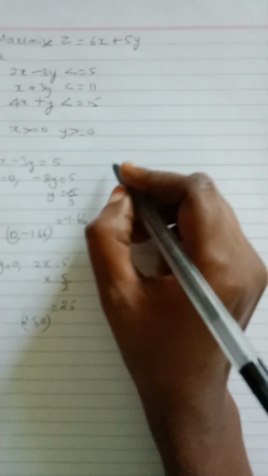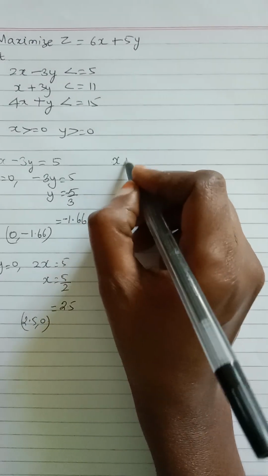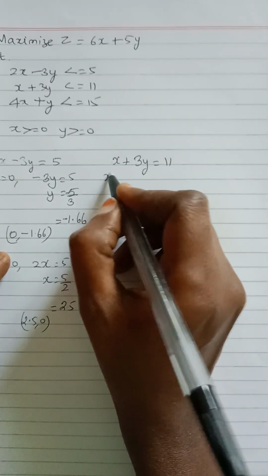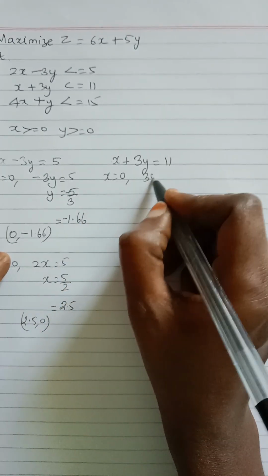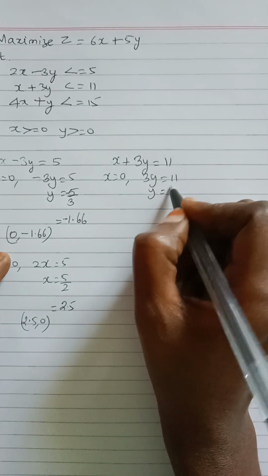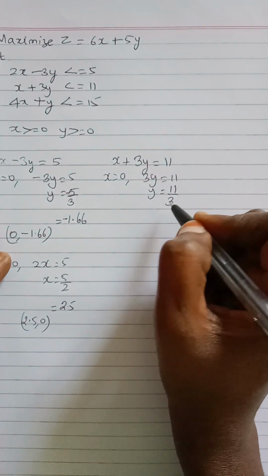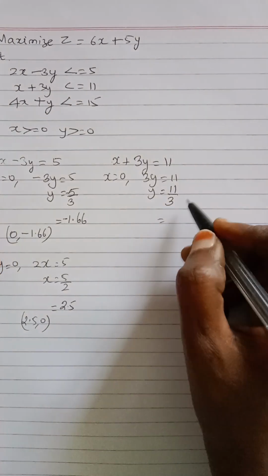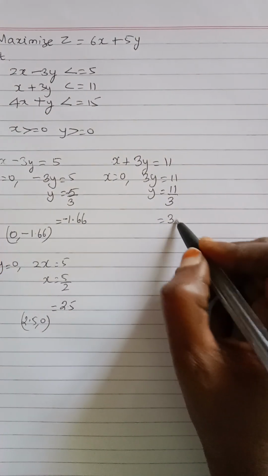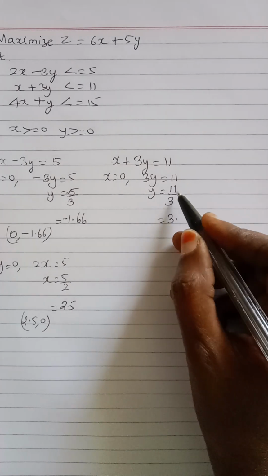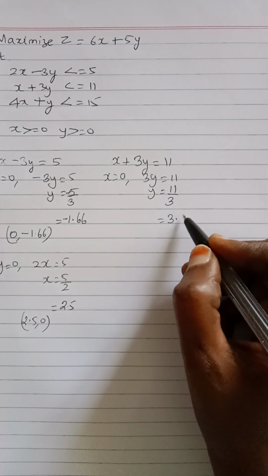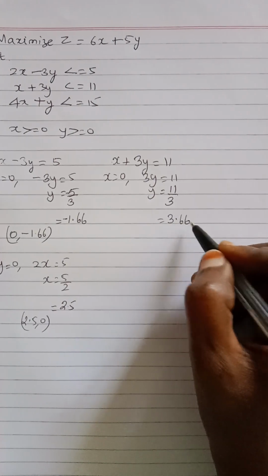Next we'll do the next constraint. Here the next line is x plus 3y equal to 11. So again you put x equal to 0, then 3y equal to 11 and y is equal to 11 by 3, which is 3.66.